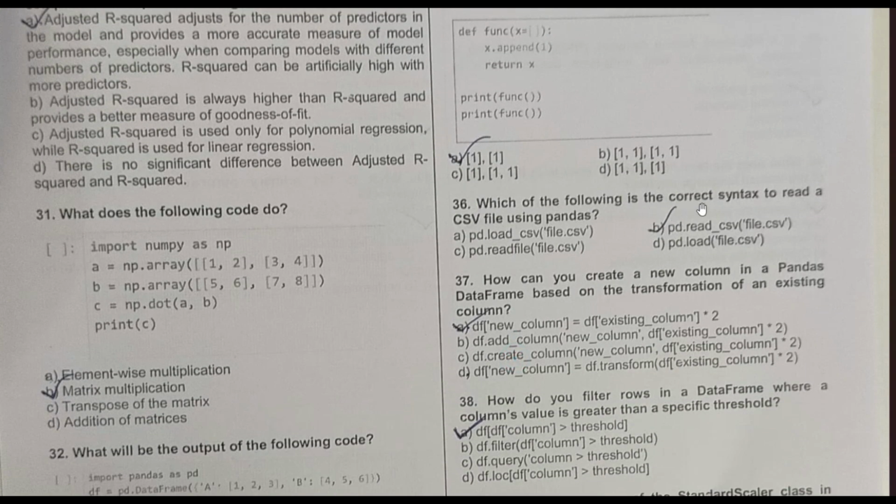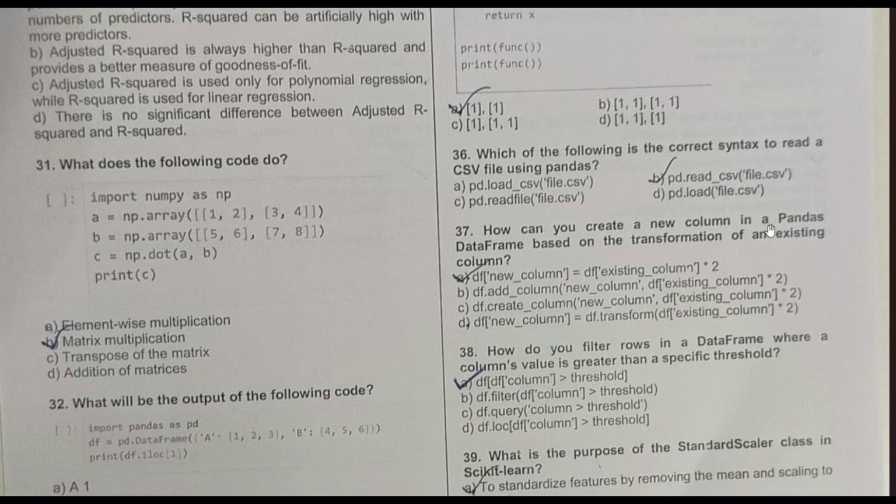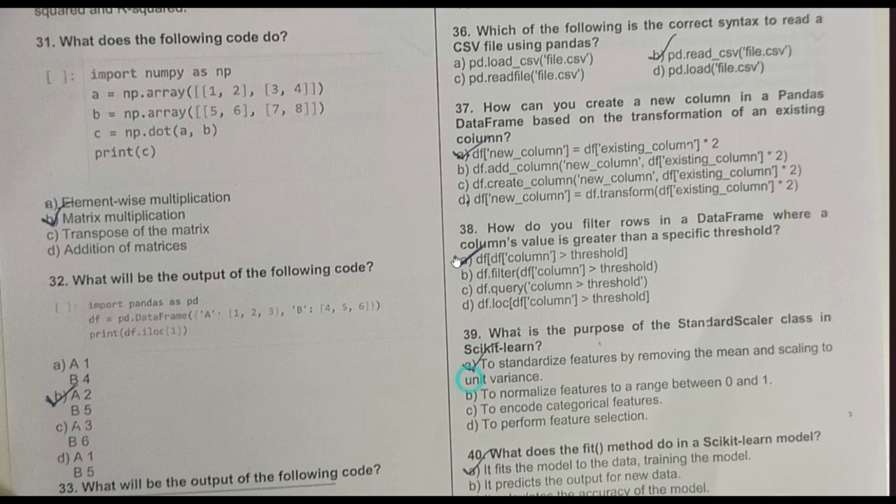Which of the following is the correct syntax to read a CSV? pd.read_csv file.csv will be the right answer, B. How do you create a new column in a pandas data frame based on the transformation of the existing? You can select the existing column and do some operation, you can find the new, that A will be the right answer. And similarly, how do you filter the rows? Similarly, you can write the condition on a given column and after that again you can apply the df.